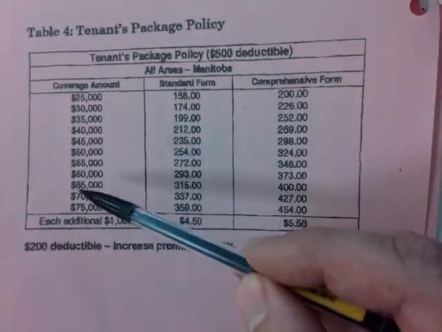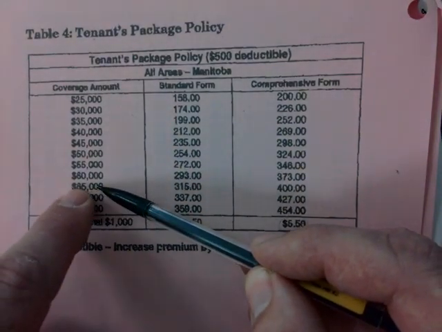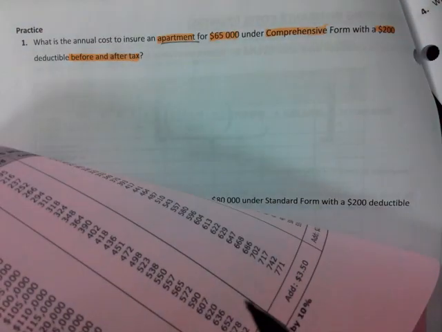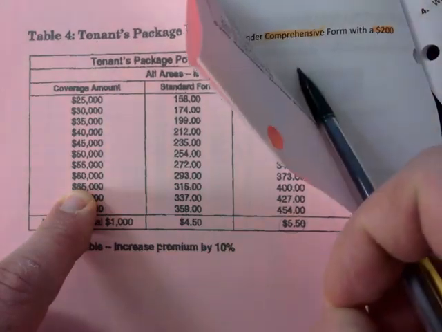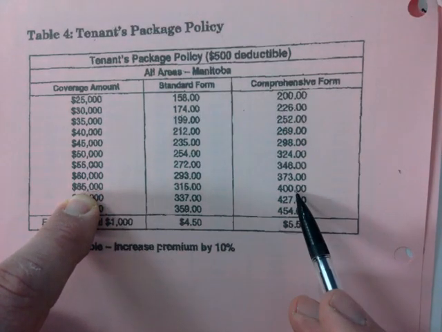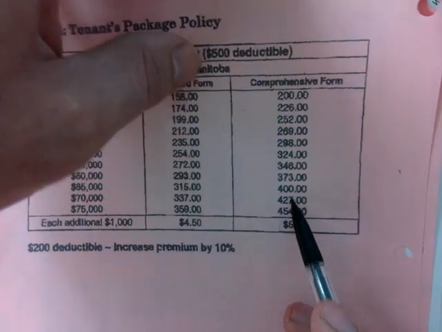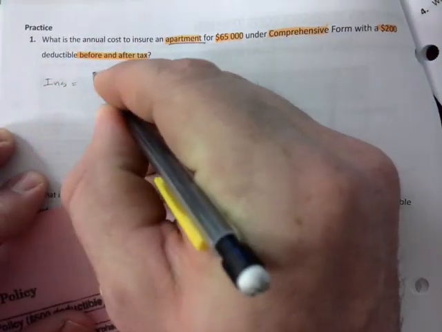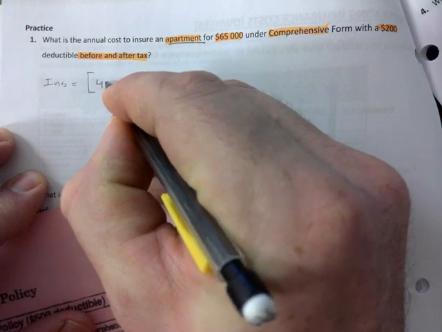Well, you need the coverage amount, which is 65. And you need to know if it's standard or comprehensive. In this case, it's comprehensive, right? It's right there. So we go 65. It's 400 bucks even. So if I use my insurance formula, this is the table rate right here, 400.